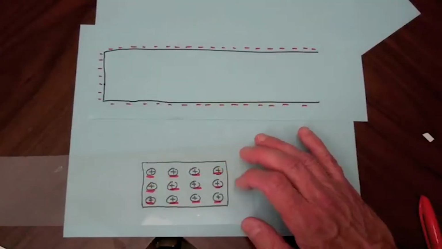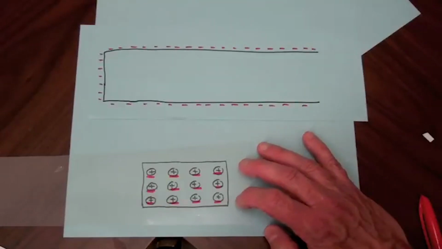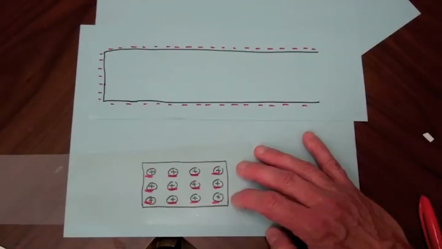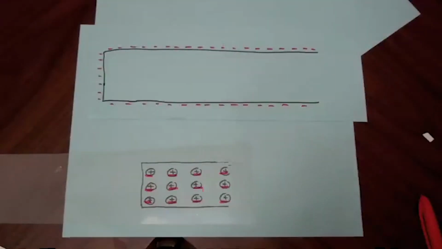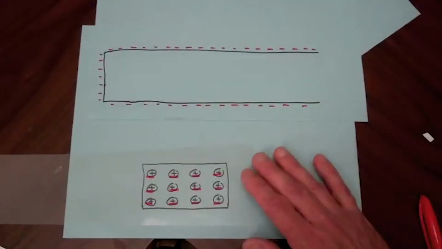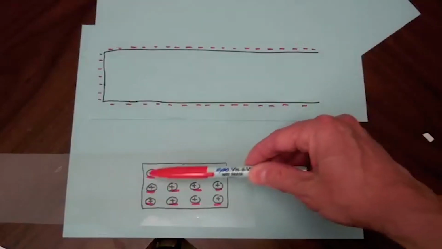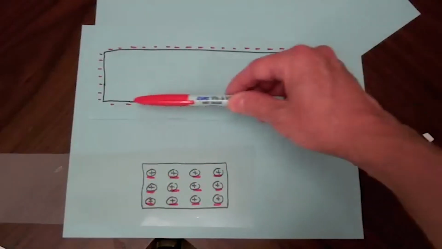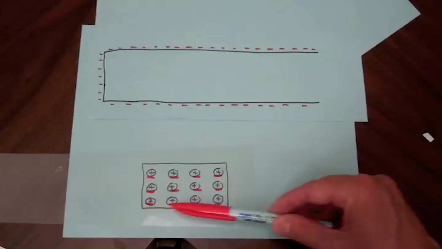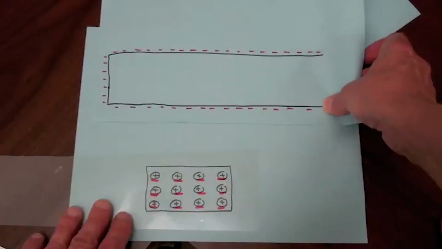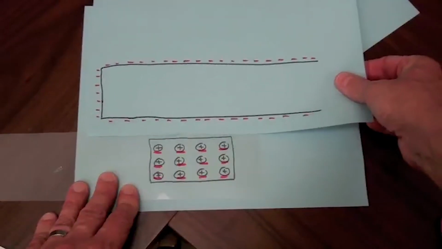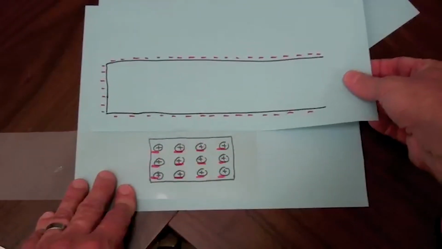Now, the electrons aren't free to flow in the paper, so they'll only move a little bit, but this does what we call polarization, causes a polarization of the material. And since the positive charges are closer to the negative than the negative ones that have been pushed away, there will be a net attraction. So the paper will be attracted to the PVC.